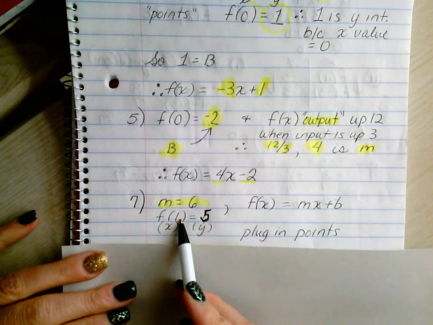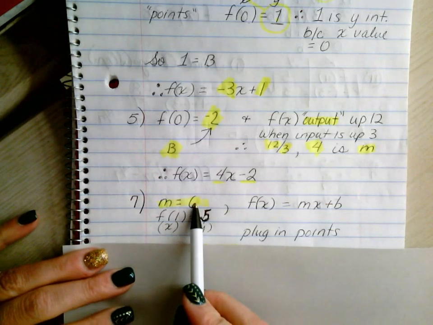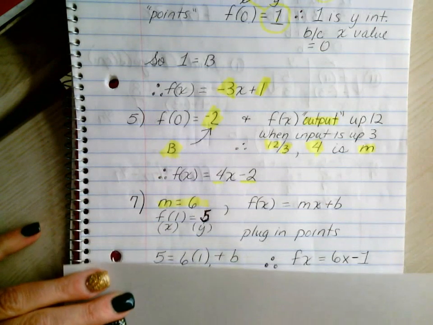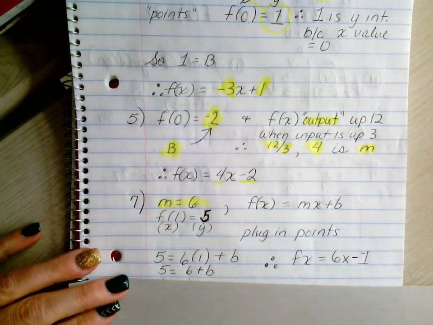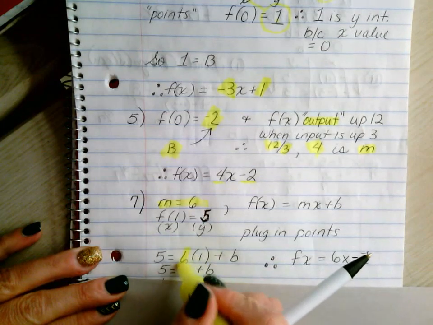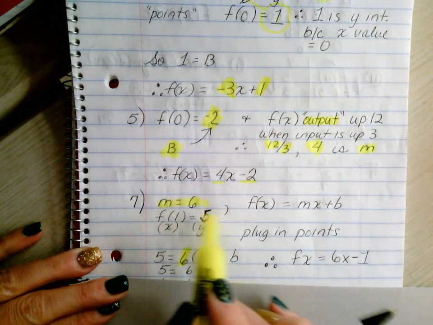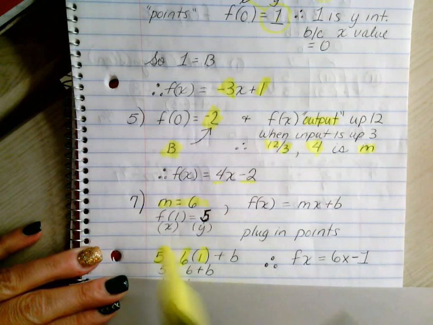Using f of 1 at 5 and the slope at 6, we solve for b. M is 6. Input is 1. Output is 5. And b is b.